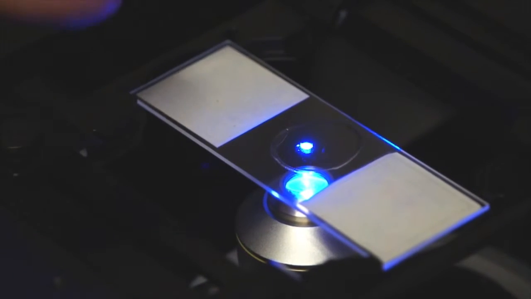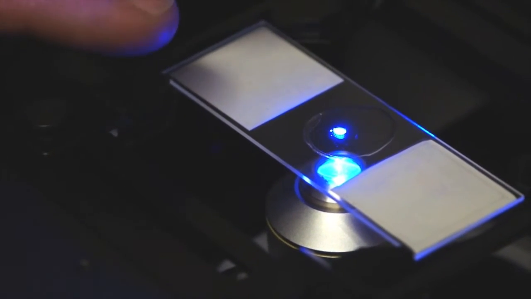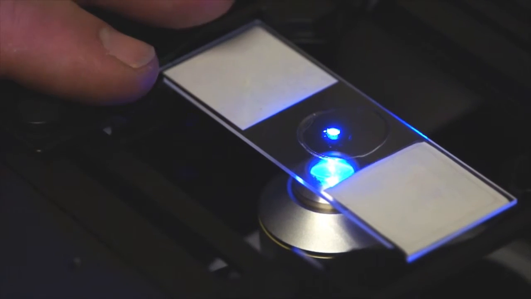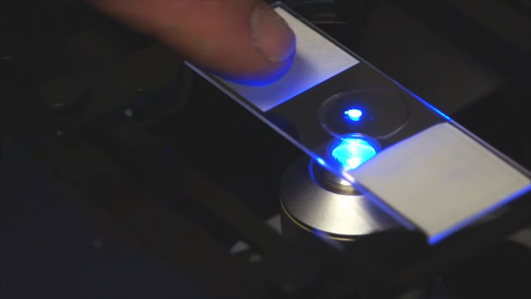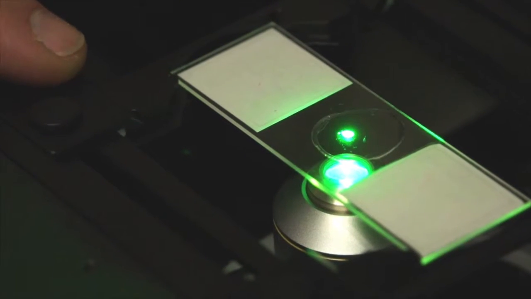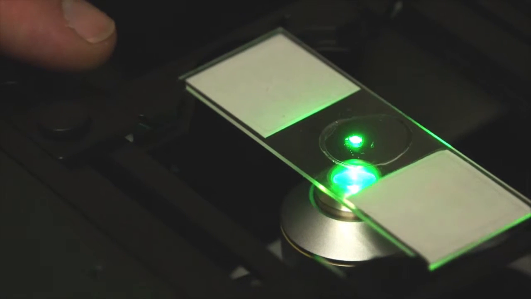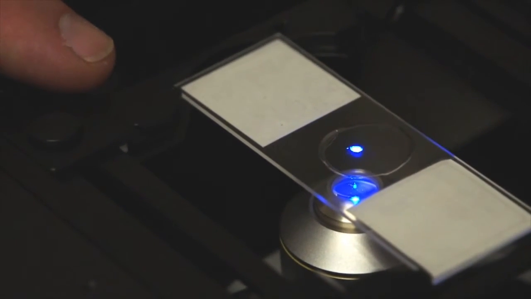We have 4 illumination methods for fluorescence microscopy on the Leica Confocal Microscope. The first one, as you see here, is for FITC. We also have filter packs for rhodamine, for DAPI, and for green fluorescent protein.